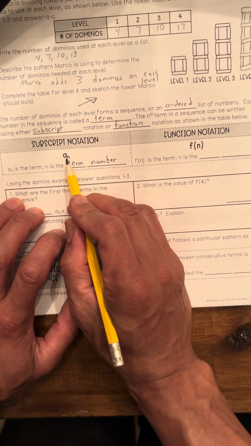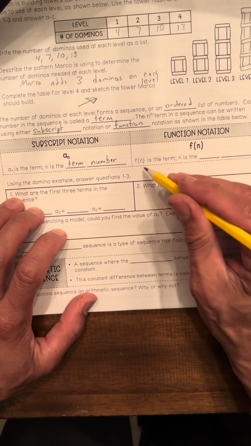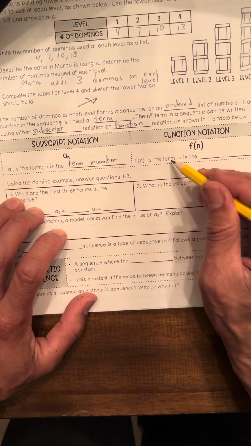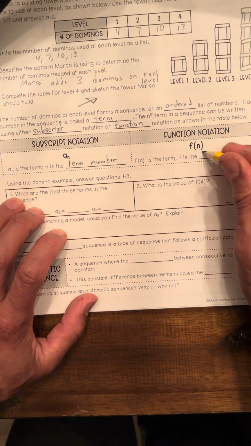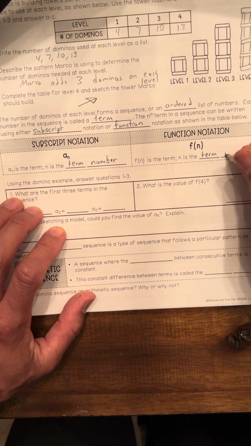In function notation, f of n is the term, n is the term number. So 2 different ways to write the same thing.